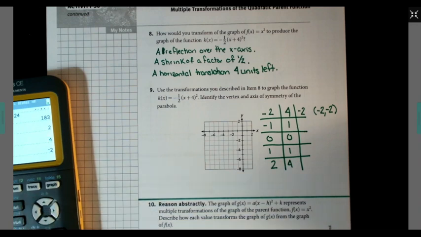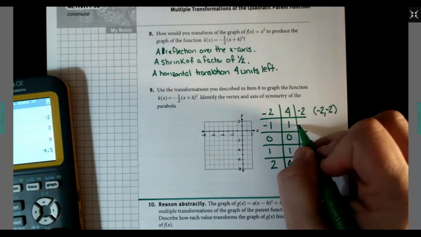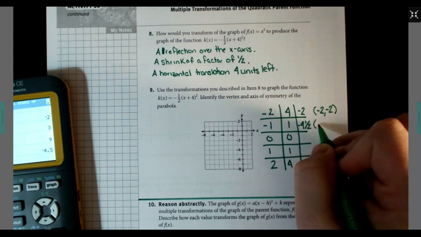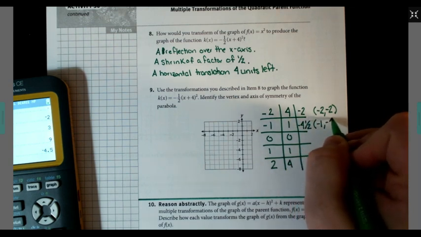We've got -1 plus 4 squared times -1/2 gives me -4.5. So it's going to be -1 comma -4.5.